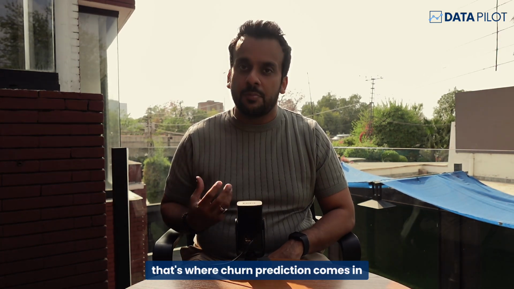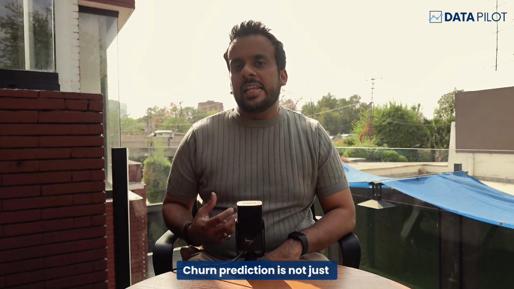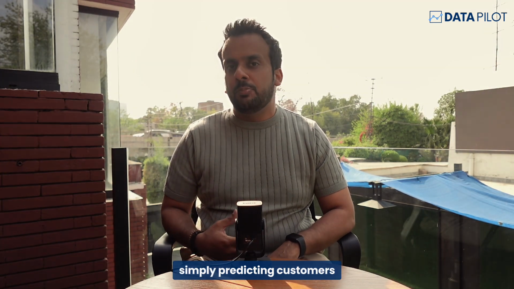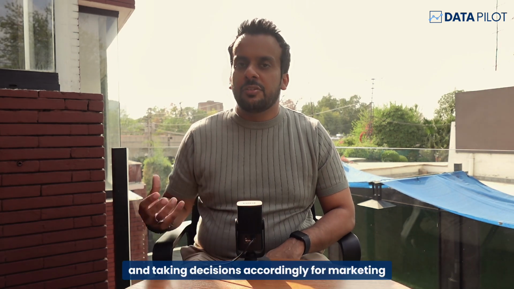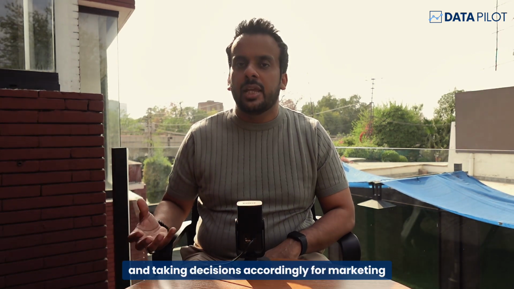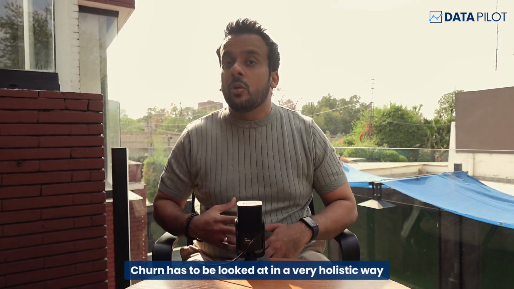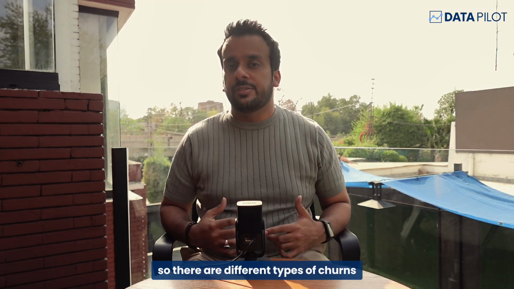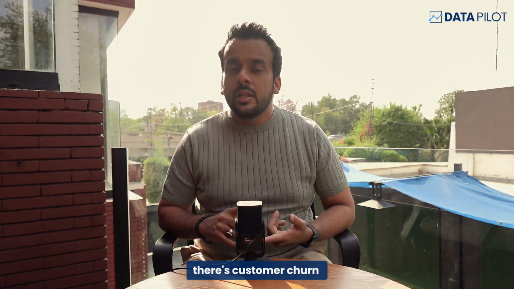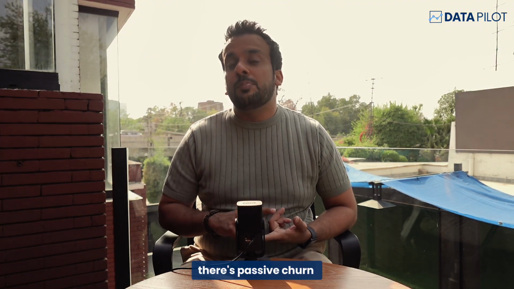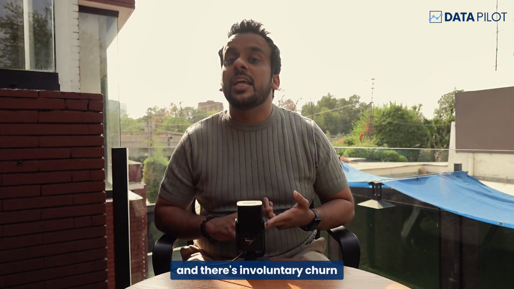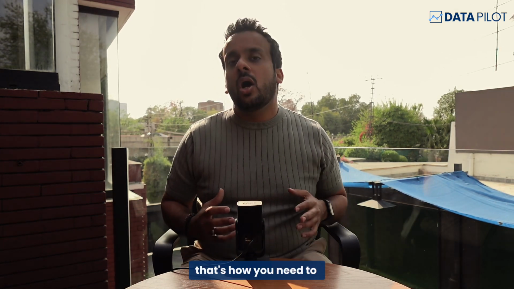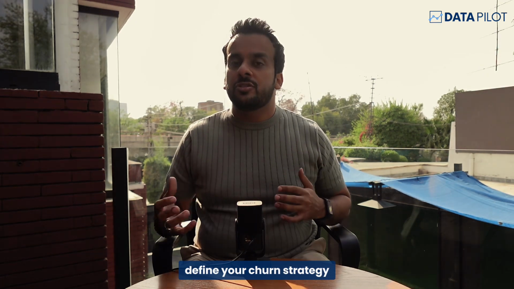That's where churn prediction comes in. Churn prediction is not just simply predicting customers who are likely to churn and taking decisions accordingly for marketing and so on and so forth. Churn has to be looked at in a very holistic way. So there are different types of churn. There's customer churn, there's revenue churn, there's passive churn, there's active churn, there's voluntary churn, and there's involuntary churn. That's how you need to define your churn strategy.